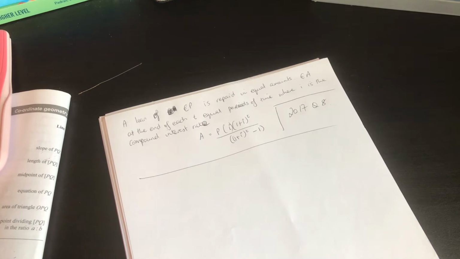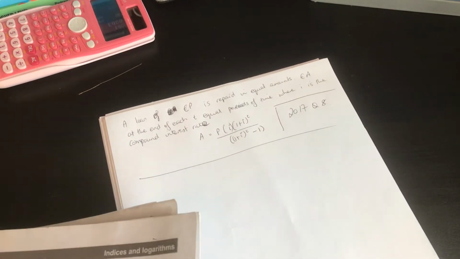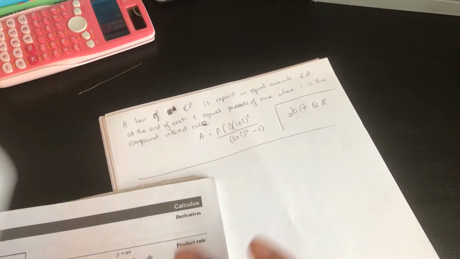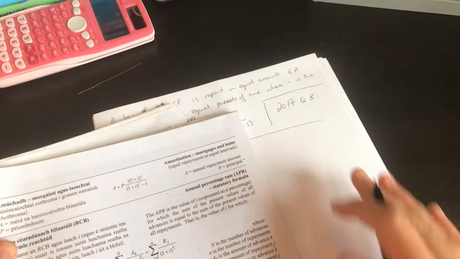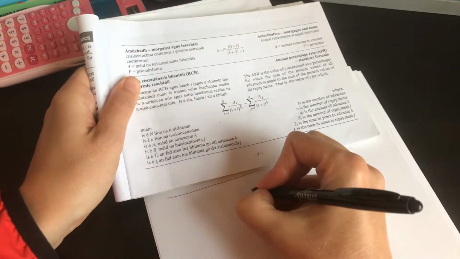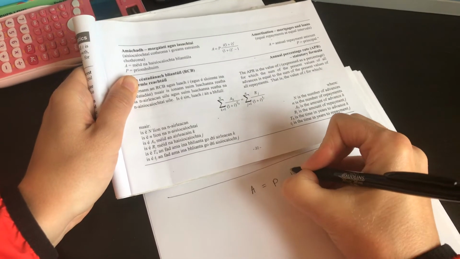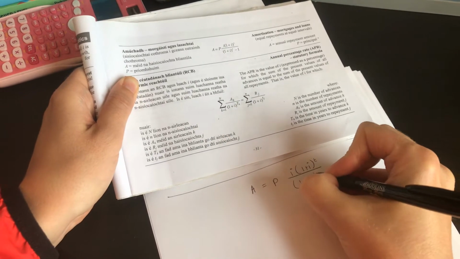And what else does it say? It just says you can use your sum of a geometric series, I think, to derive this formula. I took it down quickly there, so I don't think I took it down exactly as it's written in your log tables. There it is. They've used all the letters that are in your log tables. A equals P, and then you have your fraction I, 1 plus I to the power T, over 1 plus I to the power T minus 1.